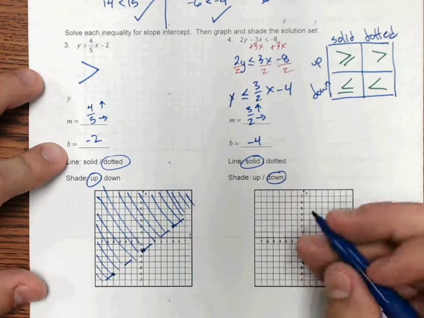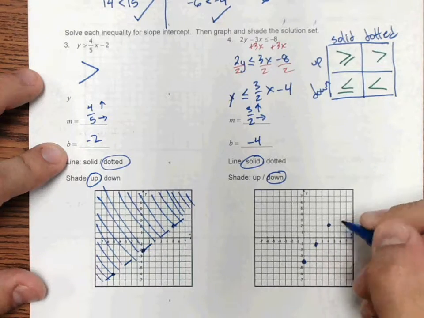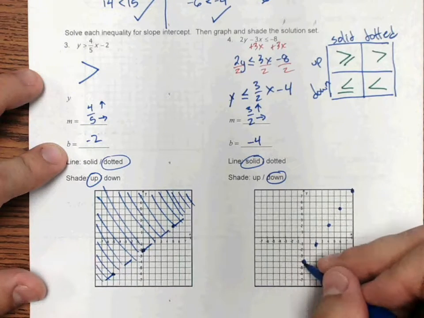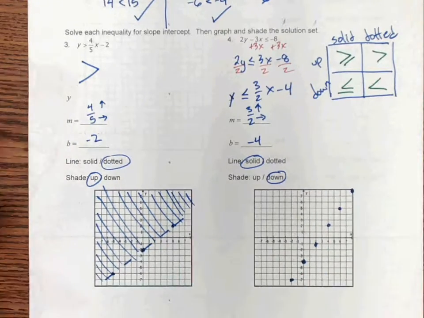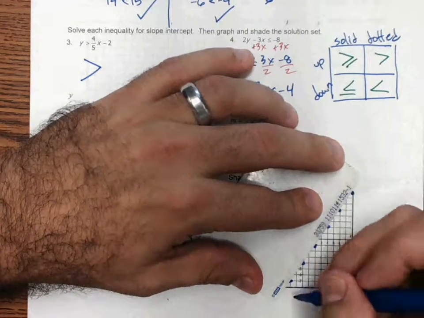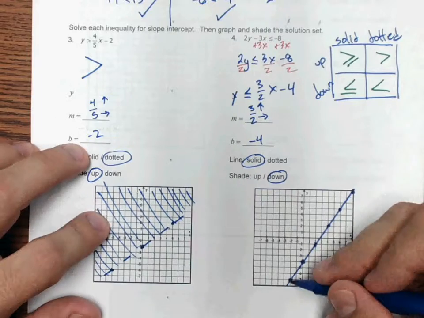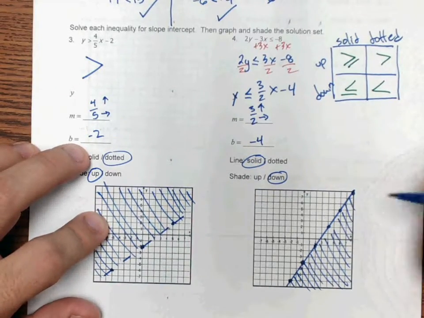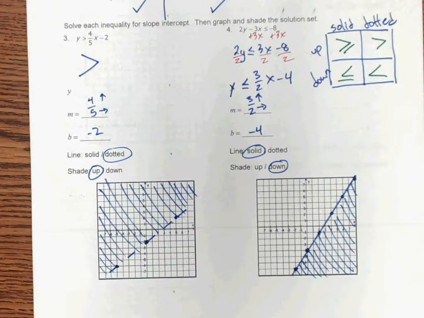Up 3, right 2. 1, 2, 3, 1, 2. 1, 2, 3, 1, 2. And I got room for one more. I can also go down. 1, 2, 3, 1, 2. Since it is a solid line, I don't have to worry about the dotted part. Just draw a line through there. Down is going to be this section here. That's my second graph. Go and pause, take a break to go to the next graph.